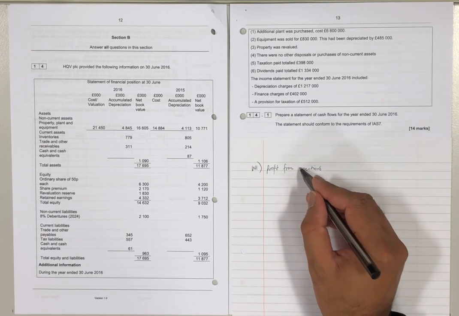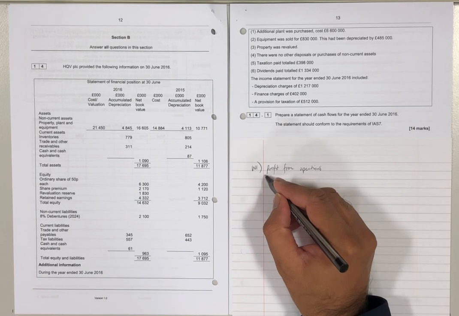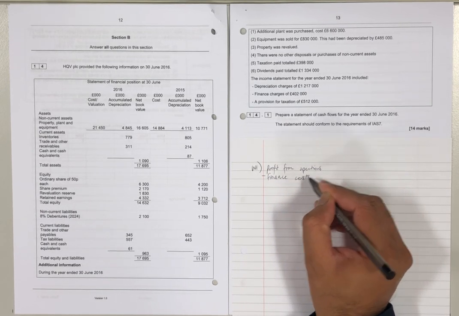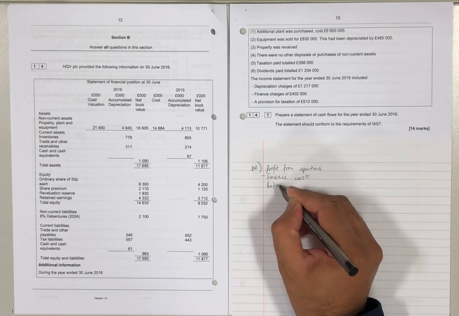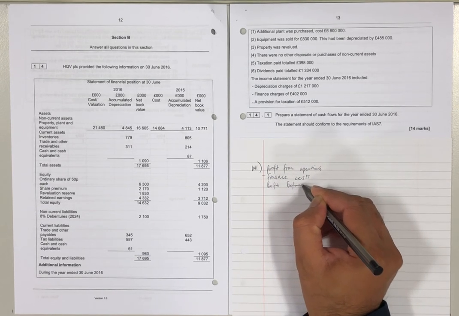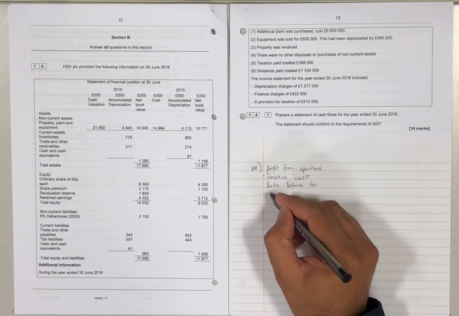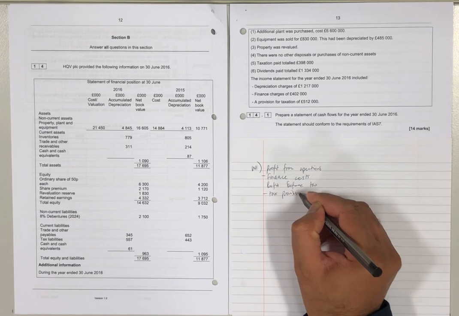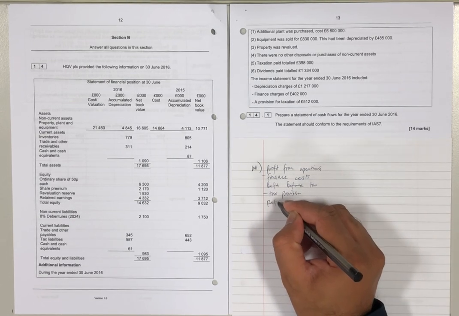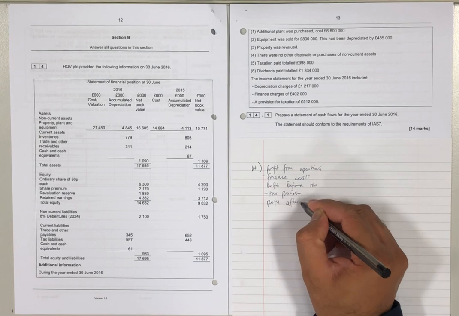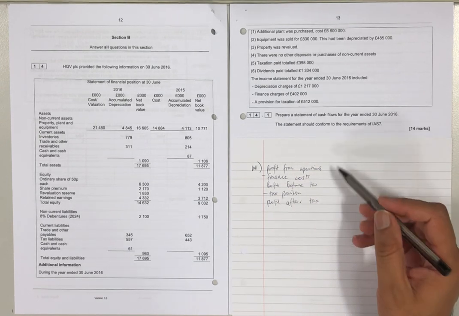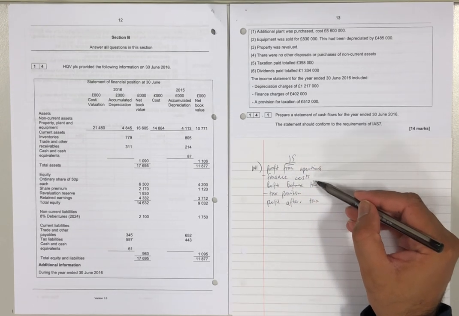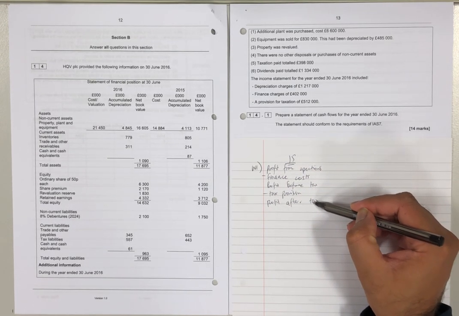With an income statement, you have profit from operations, and then you have minus finance costs, and then you have profit before tax minus the tax provision, and then you have profit after tax. Okay, so this is your IS format. Profit from operations minus finance cost, profit before tax minus tax, profit after tax.